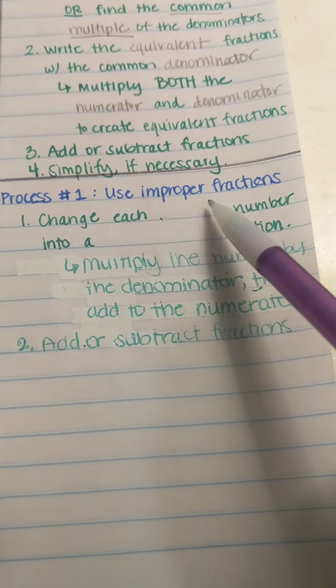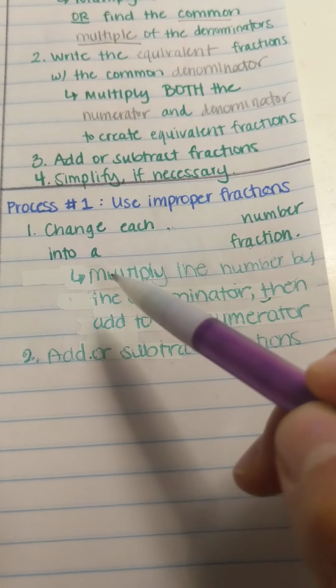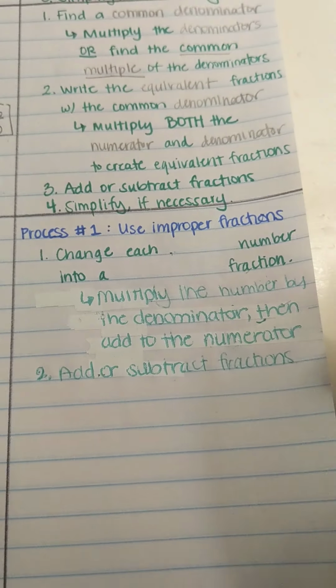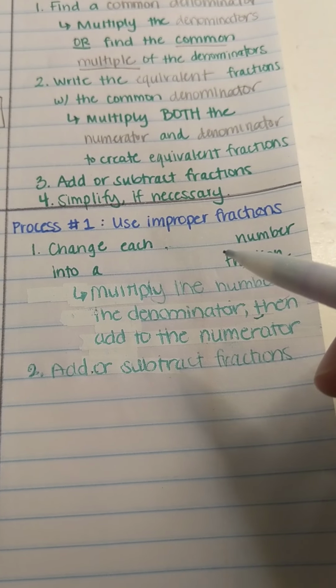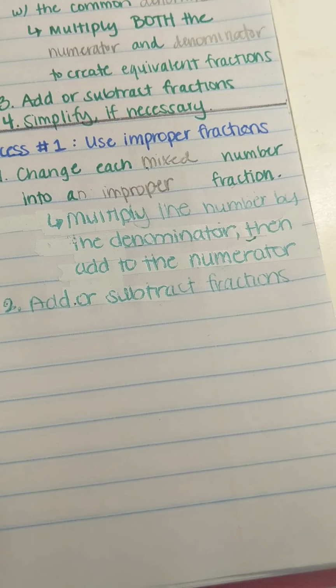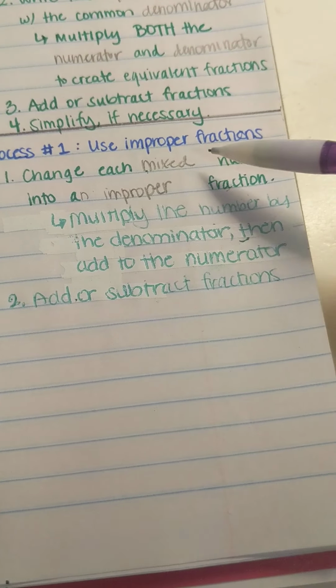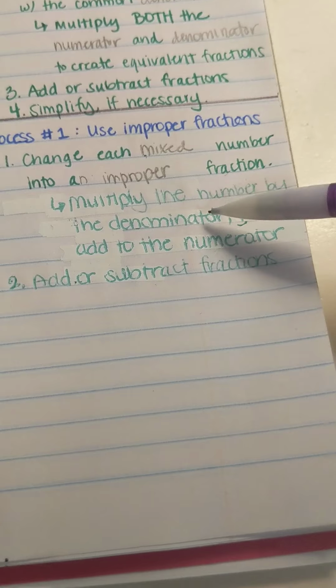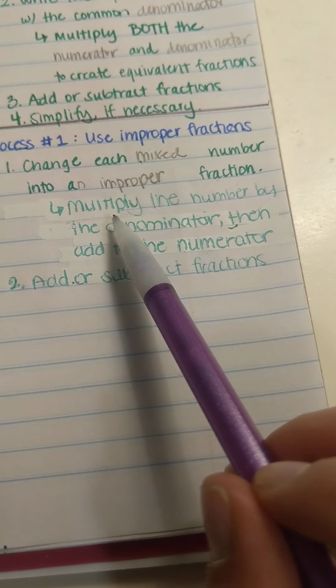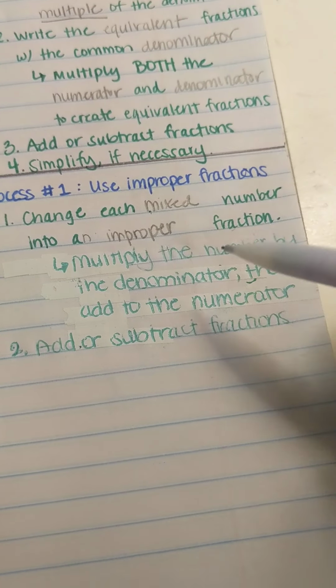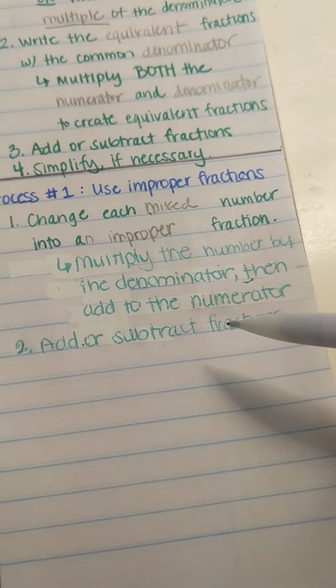Okay, so it's okay, again, we prefer improper fractions. That's what we're going to do. So we're going to change each mixed number into an improper fraction. And again, remember when I said we prefer improper fractions? Well, this is why, because a lot of times we have to change it anyways. So in order to do that, here's your notes. We're going to multiply the whole number by the denominator, then add to the numerator.